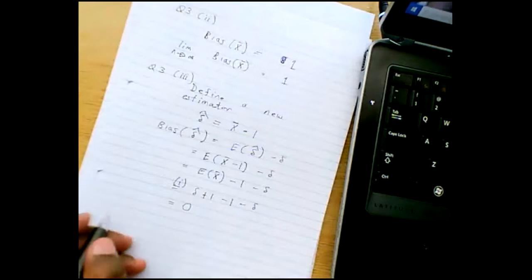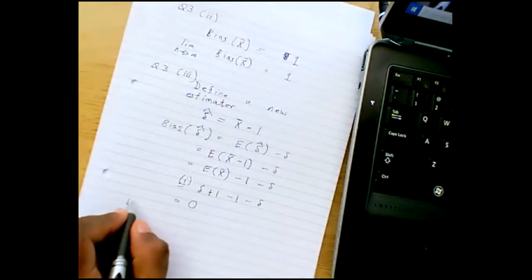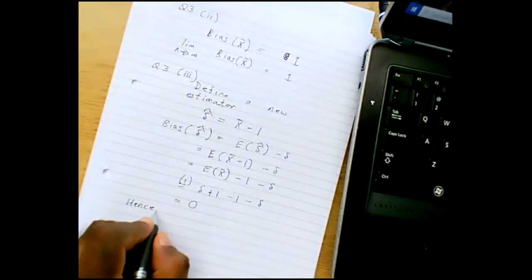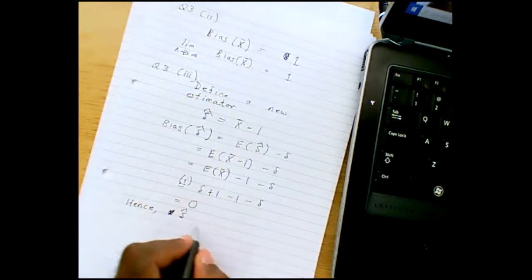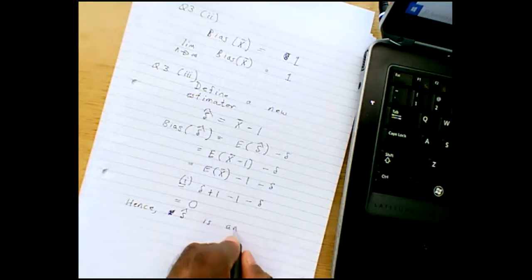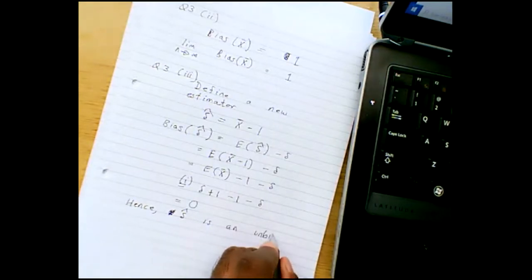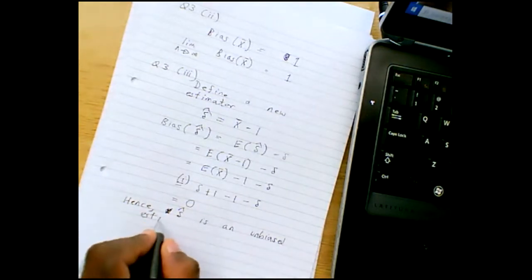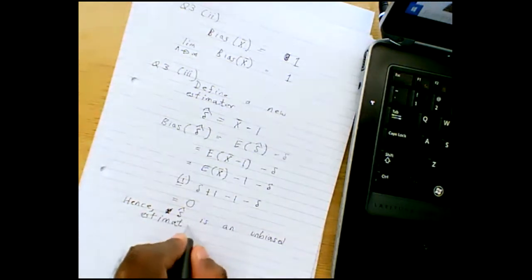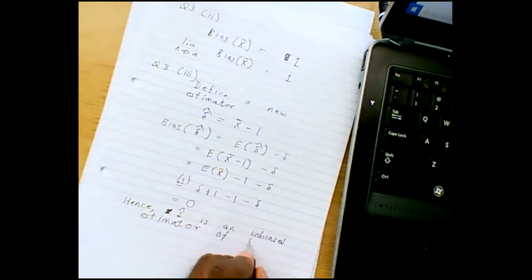All right, so hence we have shown delta hat is an unbiased estimator of delta. Remember, if the bias is 0, then the estimator is said to be unbiased.